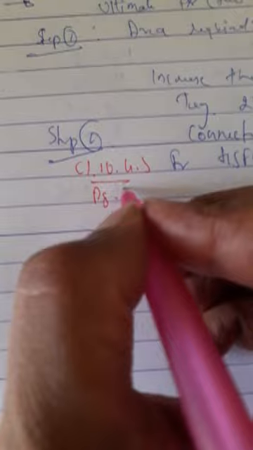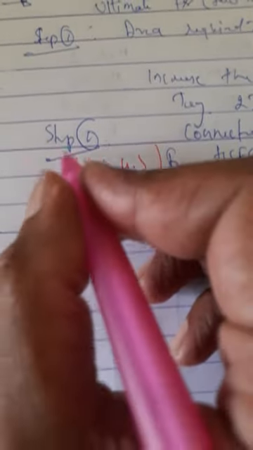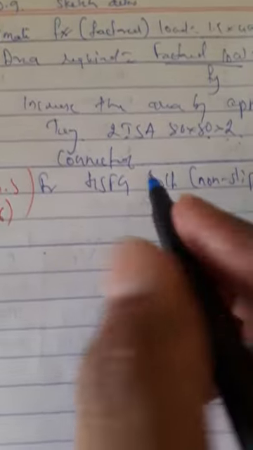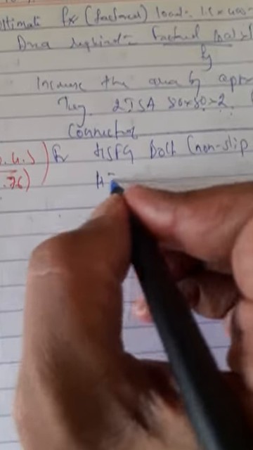For this you have to refer to clause 10.4.3, page 76. For HSFG, equations are given there. For that consider mu f, slip factor, as 0.55.